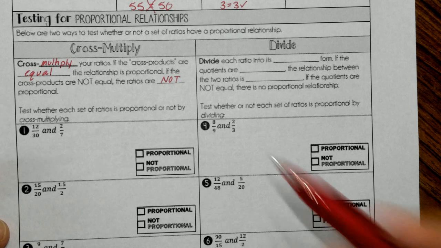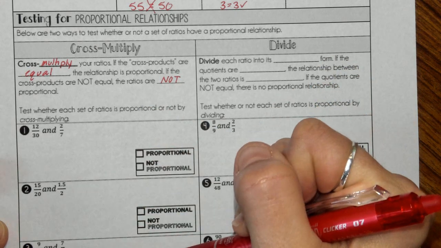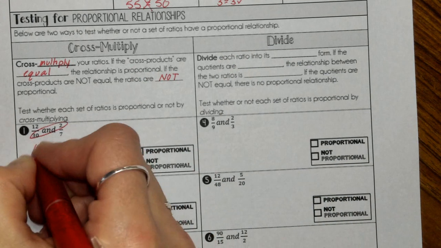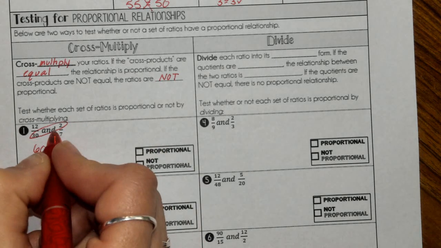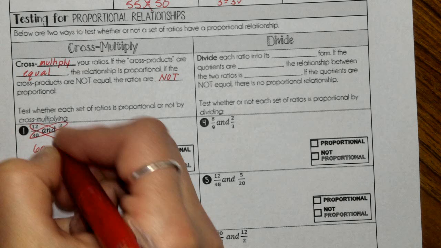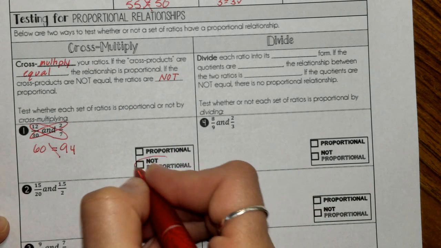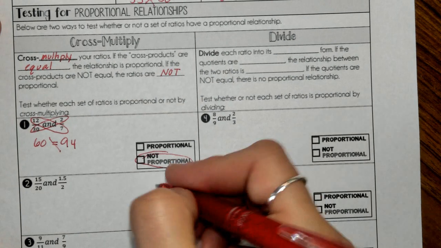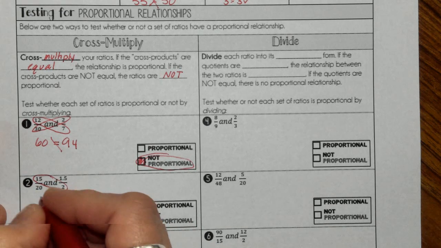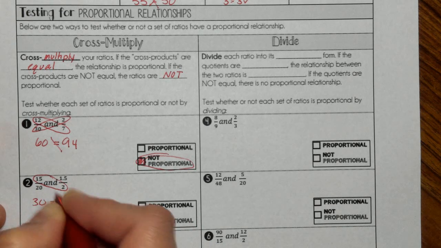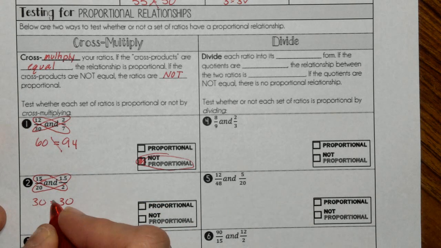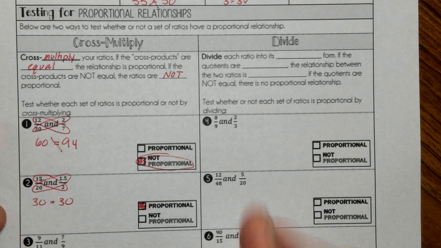Okay, so we'll go through these first three using cross multiplication. All that means here is we're going to take 30 times 2 and we're going to get 60. We're going to see if that is equal to 12 times 7. 12 times 7 is going to give you 94. These are not equal, so these are not proportional. On number 2, we cross multiply 15 times 2. We're going to get 30. We cross multiply 20 times 1.5, and we're going to get 30. So these do end up being equal, so they are proportional.